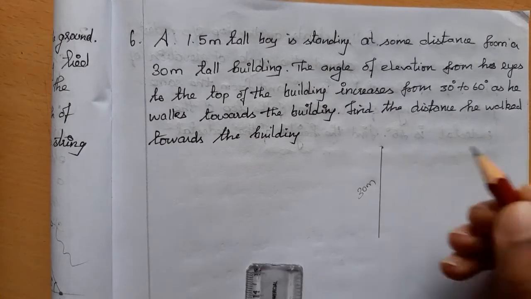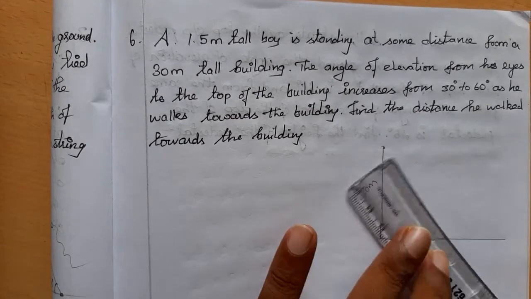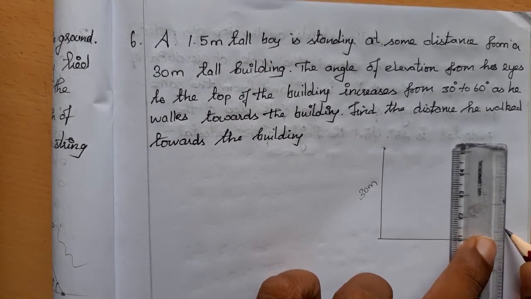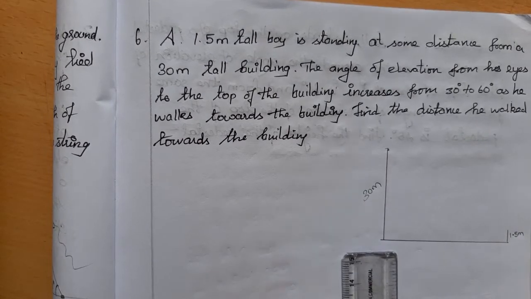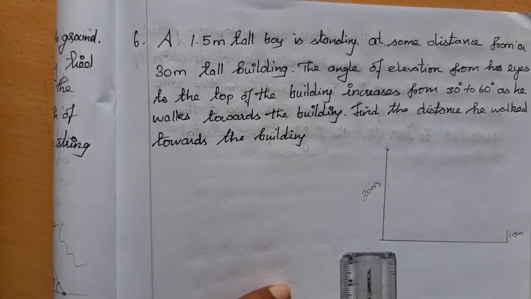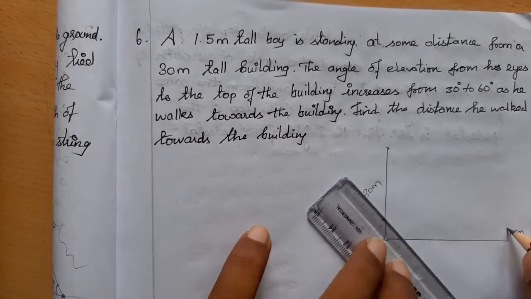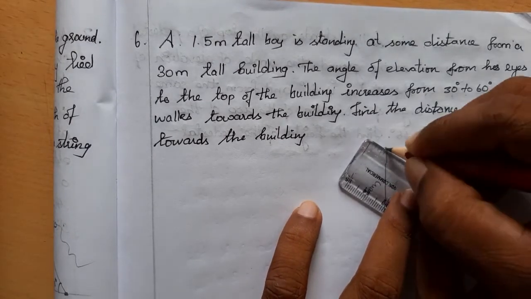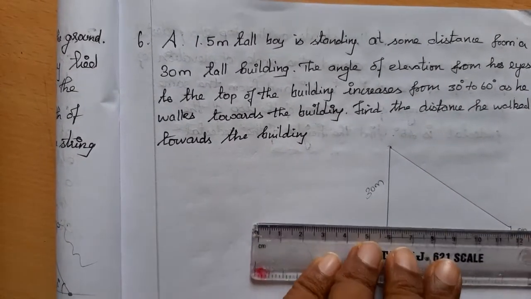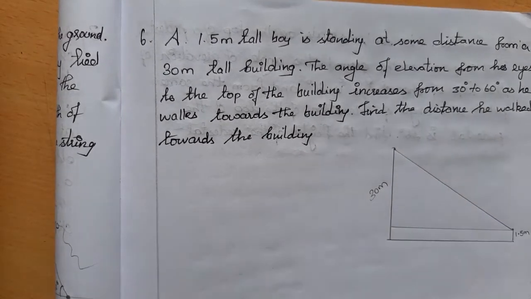So, let this be the ground, and a boy is standing here and his height is 1.5 meter. From here he is watching the top of the building, and with the 1.5 meter height, it forms a right triangle here.